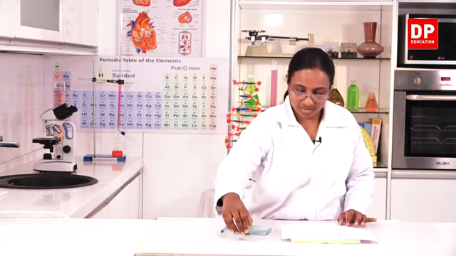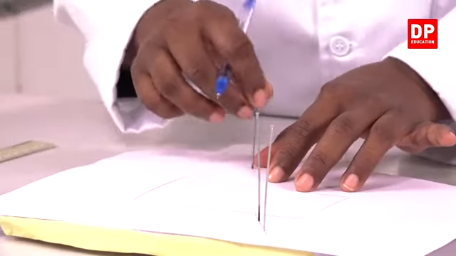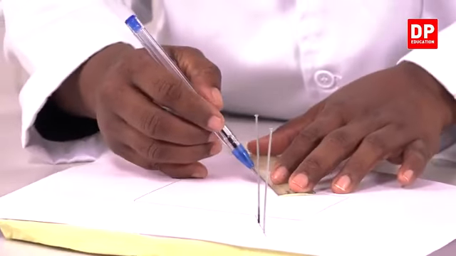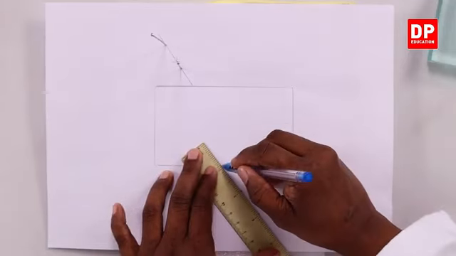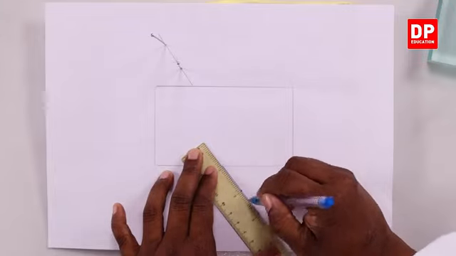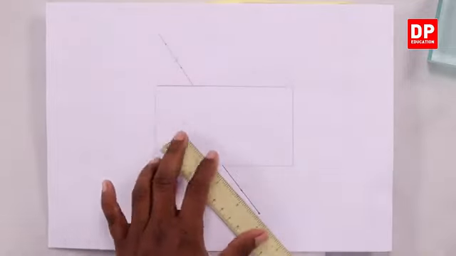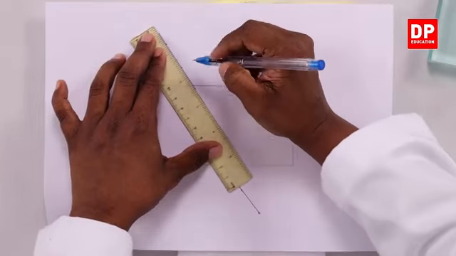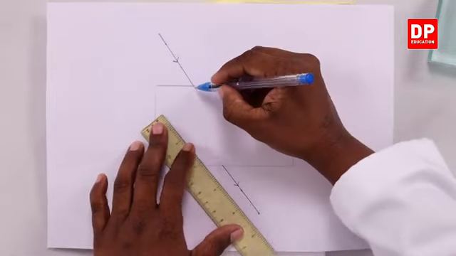Now I can take out the block of glass. I will mark the 2 points anyway that is visible to us. Then we have to connect the 2 points so that it touches the block of glass. So I can remove the other pins as well, and when I connect the rays, here you can see this is the incident ray.